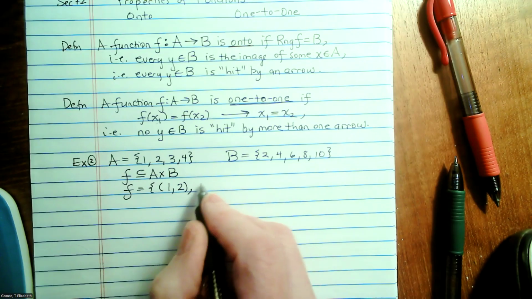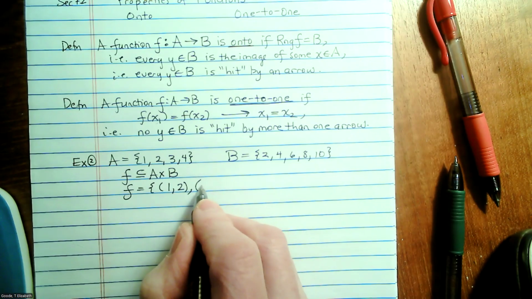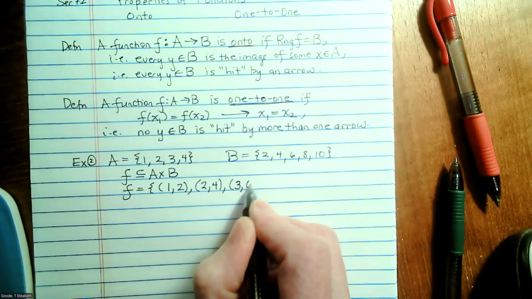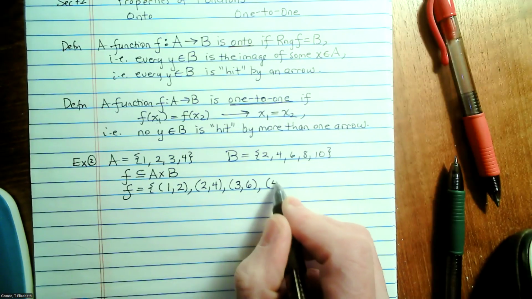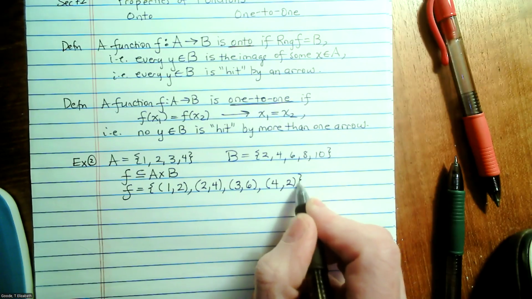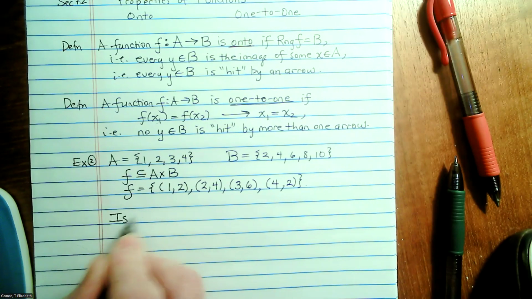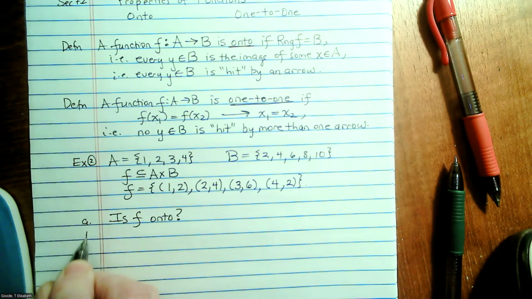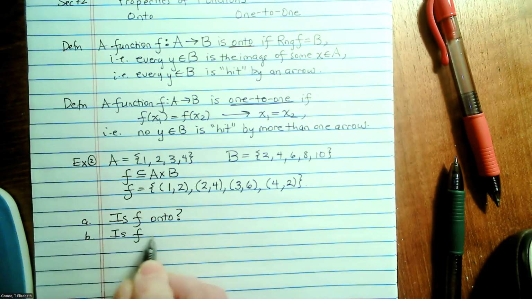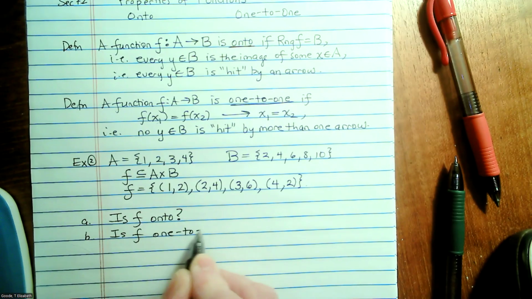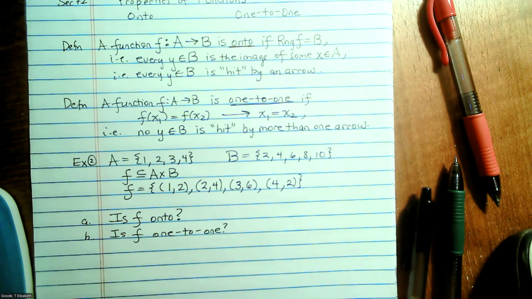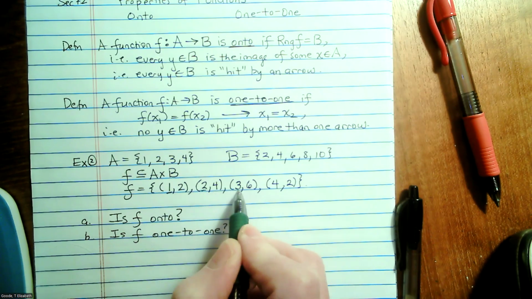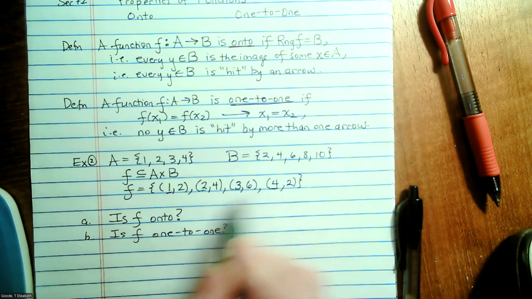It's going to be a function. And it's going to send 2 to 4. And it's going to send 3 to 6. And it's going to send 4 to 2. Is F onto? Is F one-to-one? First thing to understand is each element of A appears exactly once. So it's definitely a function.